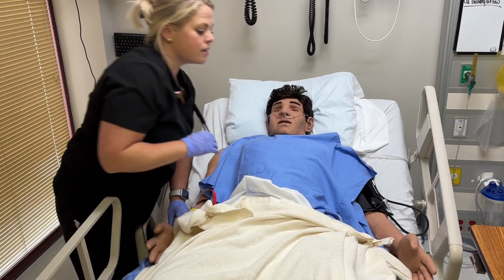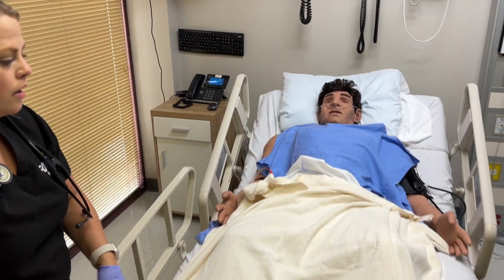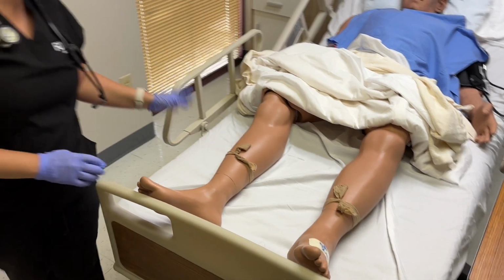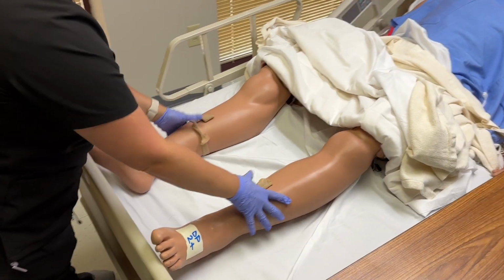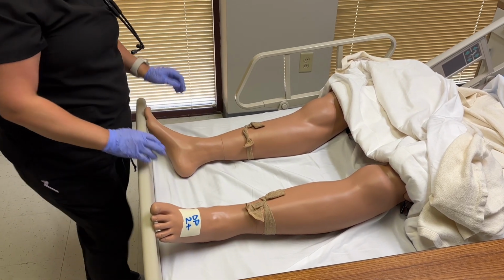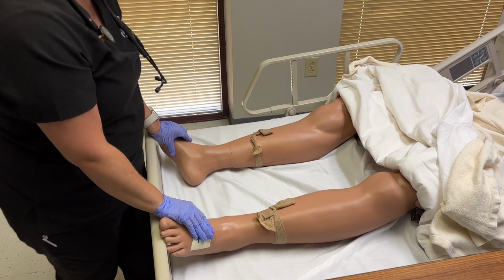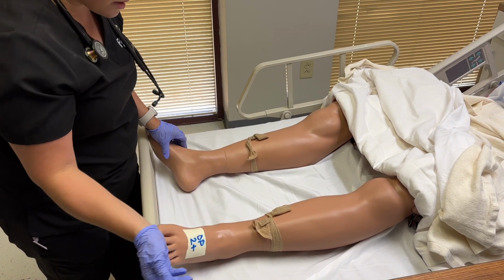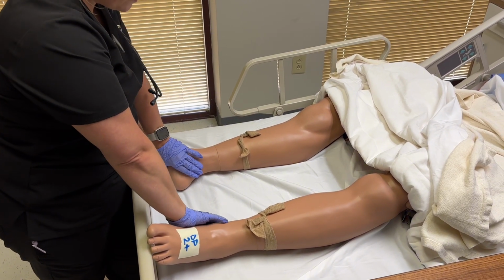They are 3+ and equal. And I'm going to expose the lower extremities. I do see some edema on the lower extremities. What is the rating and is there pitting? You have 2+ pitting edema bilaterally. Okay. And I'm going to assess my dorsalis pedis pulses. They are 2+ and equal.